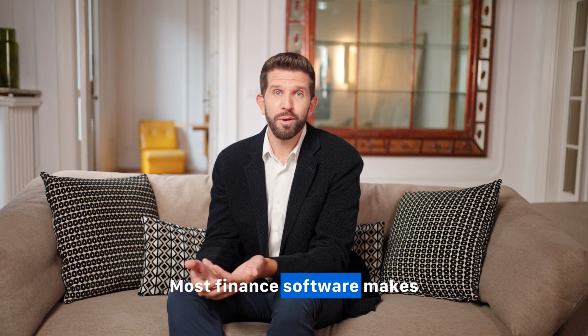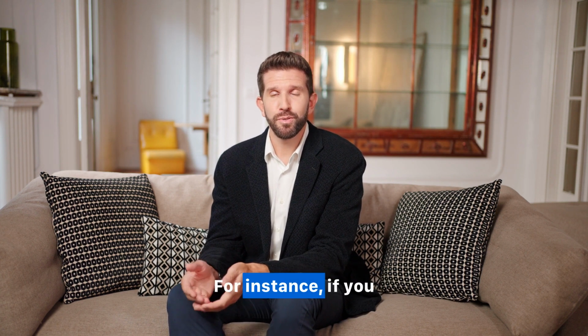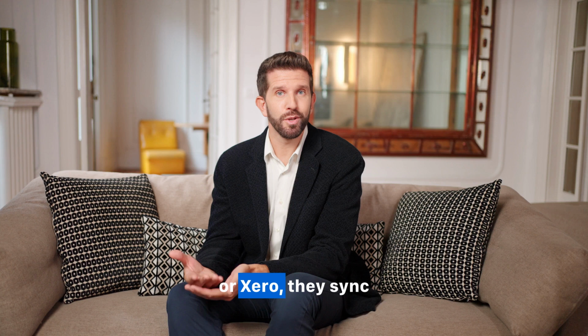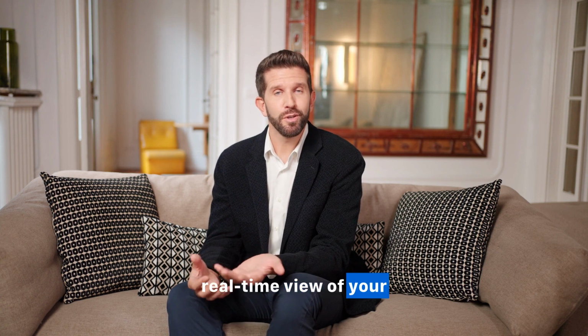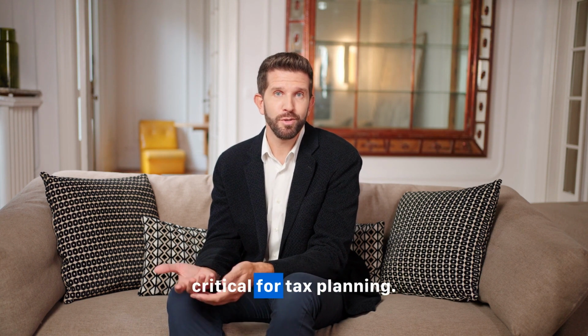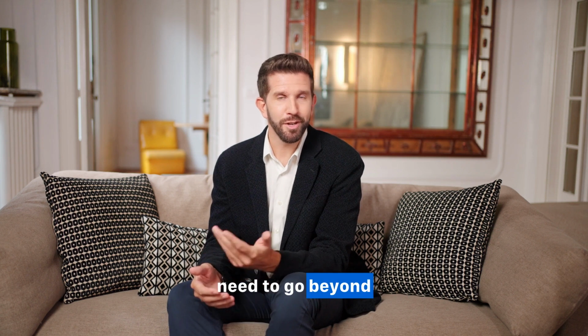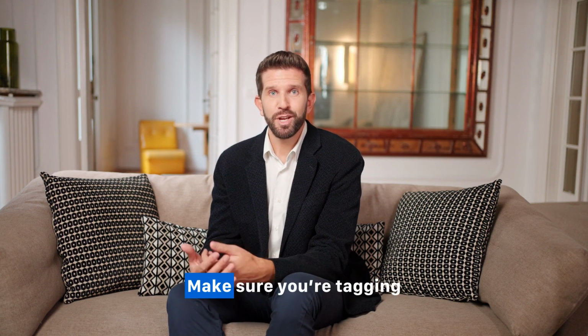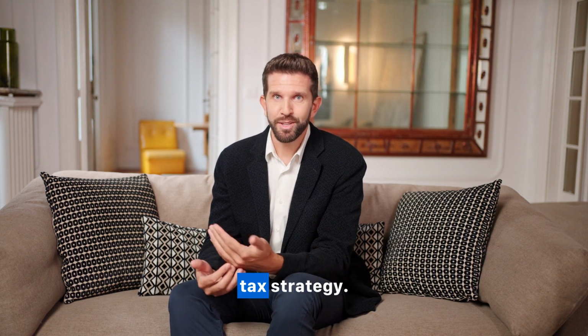Most finance software makes this easy by categorizing transactions automatically. For instance, if you use software like QuickBooks or Xero, they sync with your bank accounts and credit cards to import all your transactions. This gives you a real-time view of your financial landscape, which is critical for tax planning. But here's the trick most people miss. You need to go beyond just tracking expenses. Make sure you're tagging transactions properly. This is the foundation of a strong tax strategy.